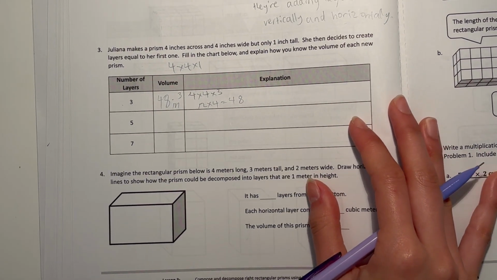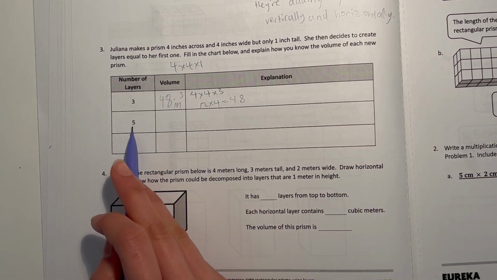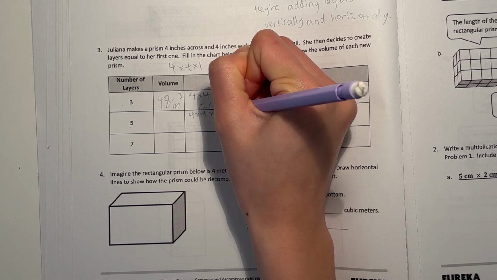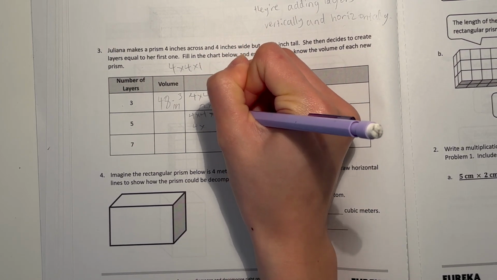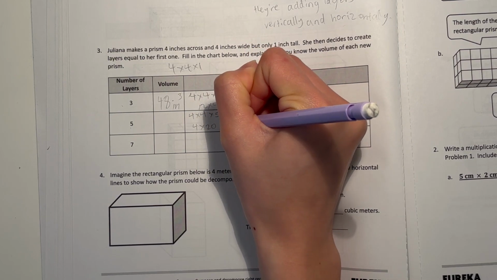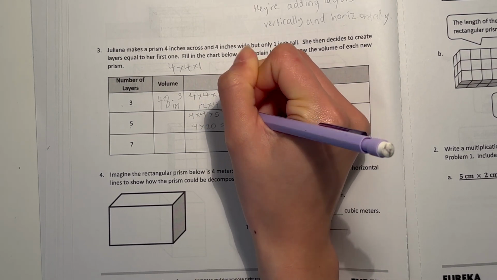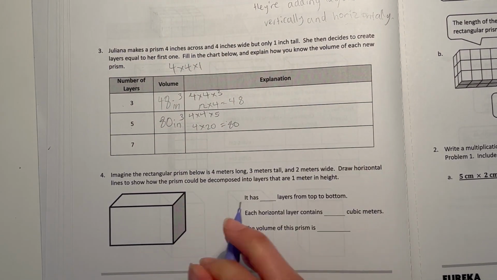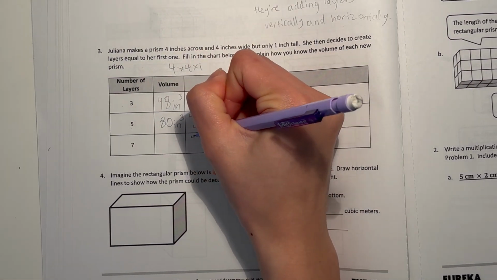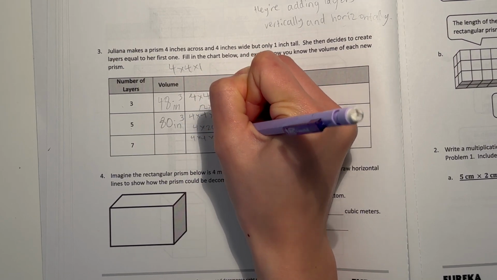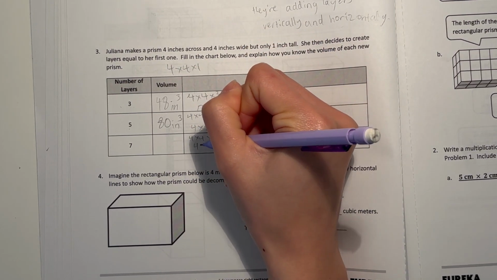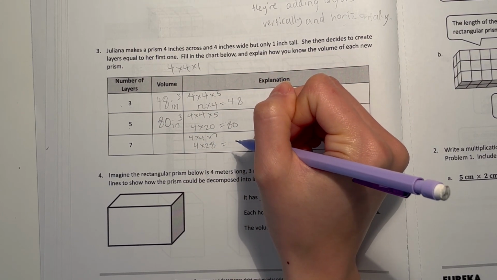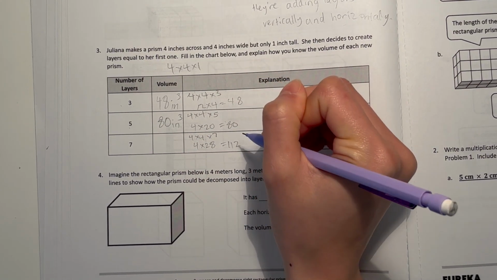Alright, and we'll explain using numbers. Now 5, that's 4 times 4 times 5. 4 times 5 is 20, so that's 4 times 20, which is 80. So our volume here is 80 inches cubed. Alright, now 7, 4 times 4 times 7, that's 4 times 28, which is 112 inches cubed.